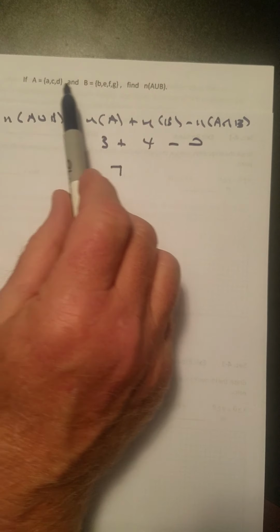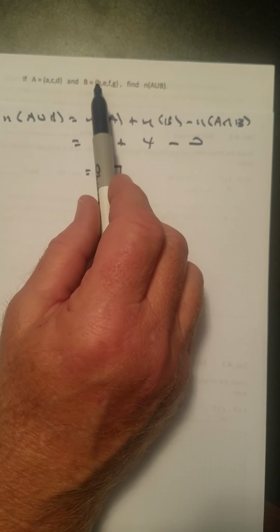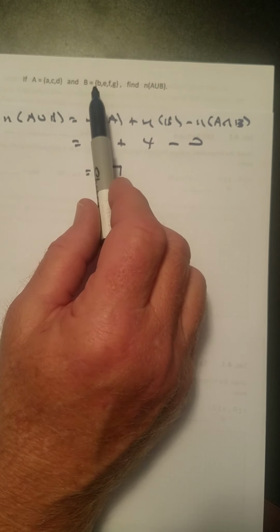I'm giving you an easy example here. There's only 3 or 4 elements in each one of those. Well, what happens when you've got 100 elements here and 120 there? Then it becomes more realistic to use this formula. Okay, here's example 2.